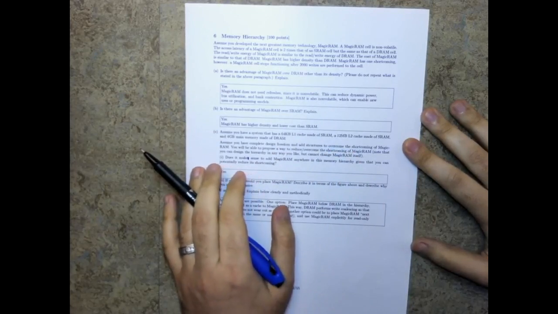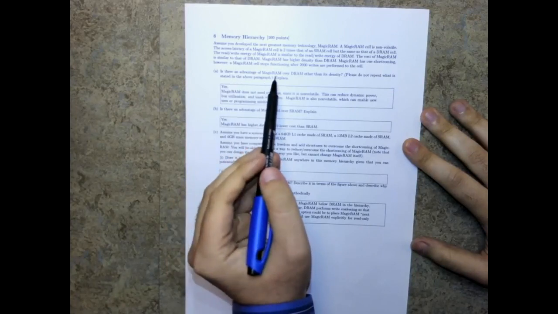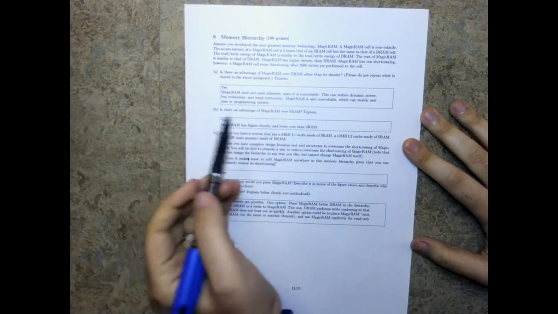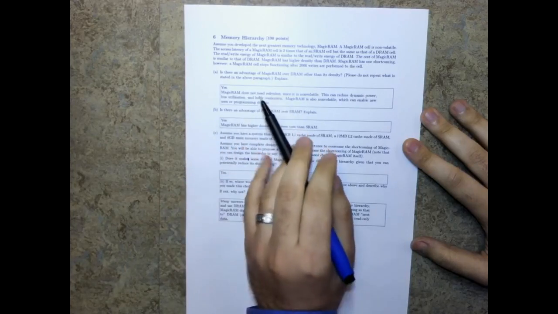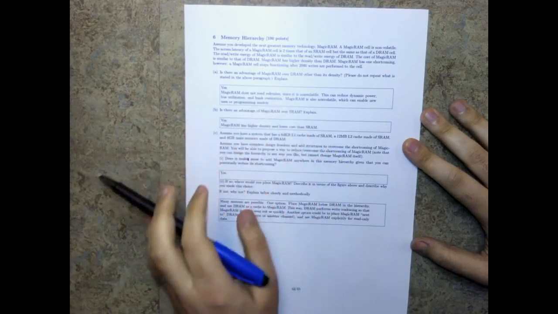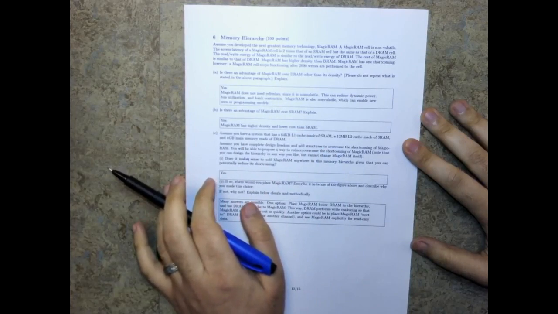So in the first question, it asks the advantage of magic RAM over the DRAM. Obviously magic RAM does not need refreshes, which means it reduces the power consumption, and also now we have better bus utilization and less bank contention.